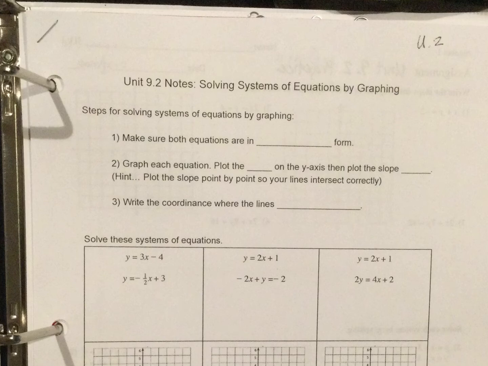These are our 9.2 notes. We are going to be solving systems of equations. And the first way we're going to do that is by graphing.